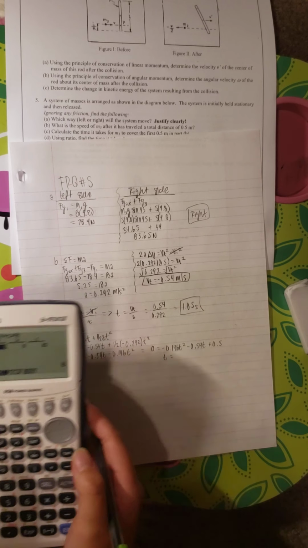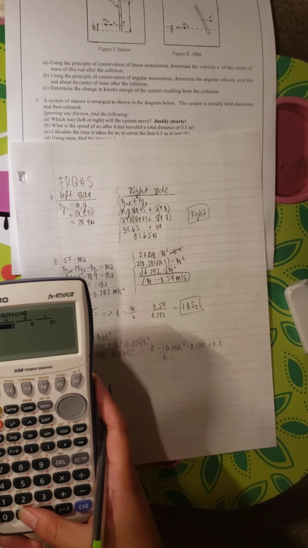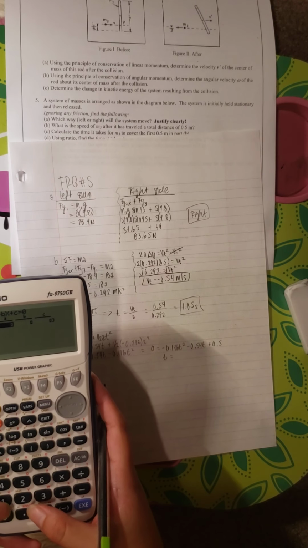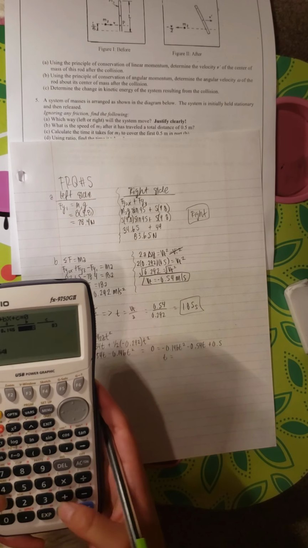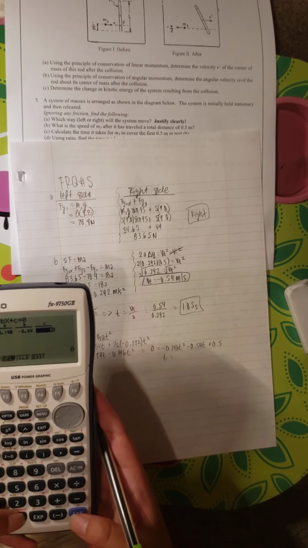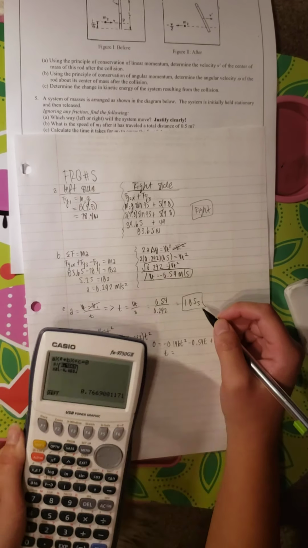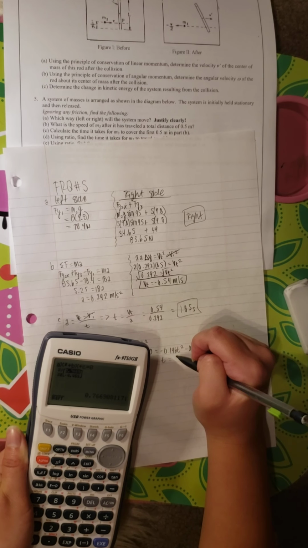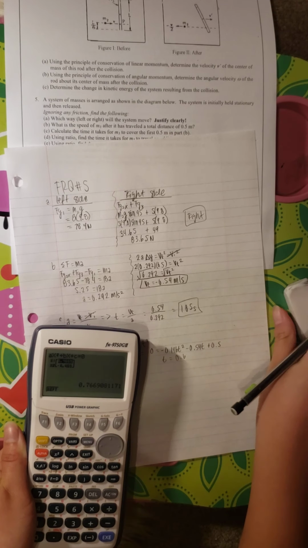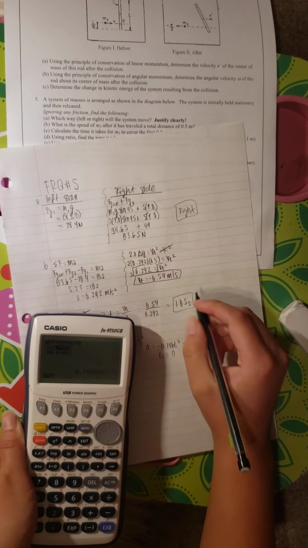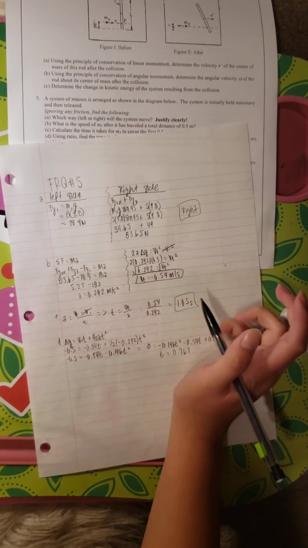We have to make sure we're plugging them in correctly too. So negative 0.146, negative 0.54, and 0.5. So you get t is equal to 0.767. There we go.